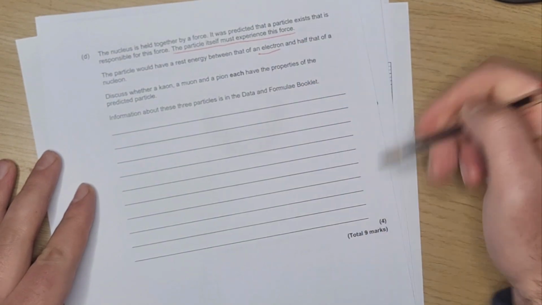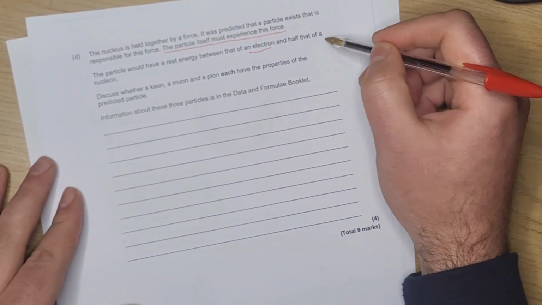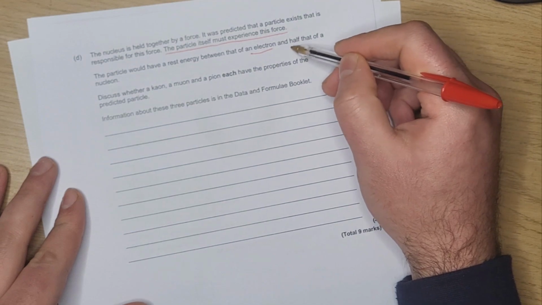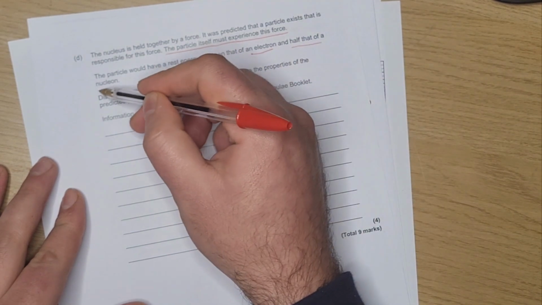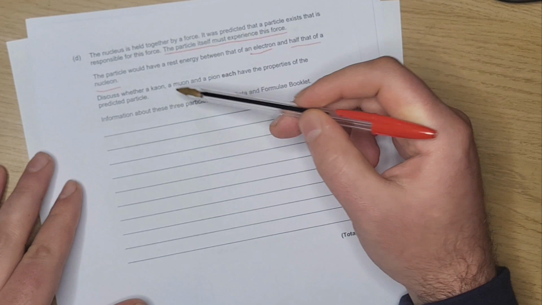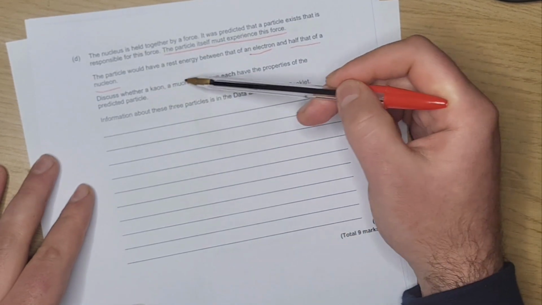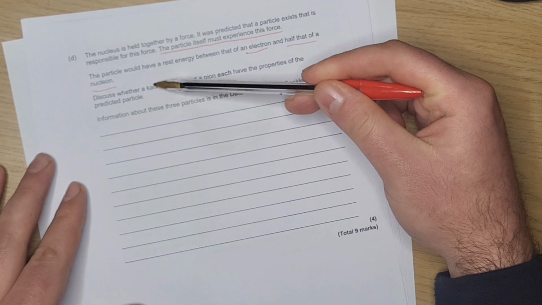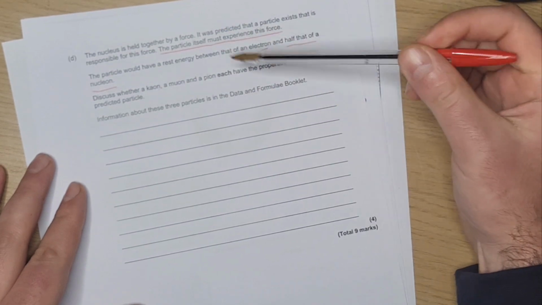So I'm looking at this thinking, well, this is 4 marks. I'm going to check if they have a rest energy between an electron and half that of a nucleon. It's asking me to discuss a kaon, a muon, and a pion. So the 4 marks here are going to be, well, can it be the kaon? Can it be the muon?